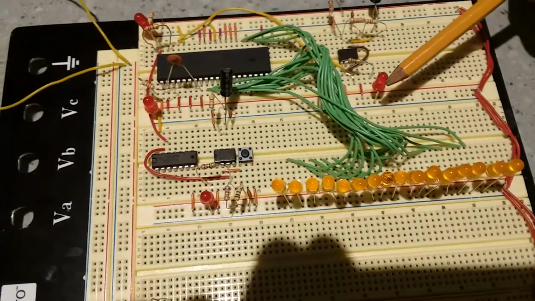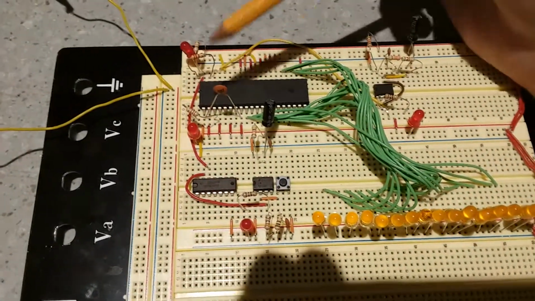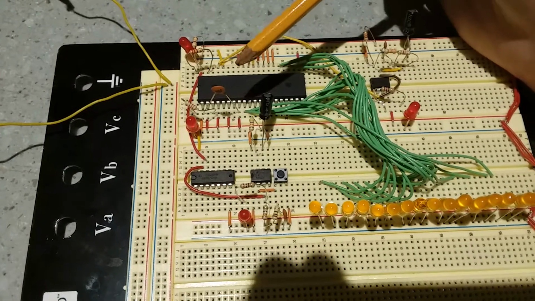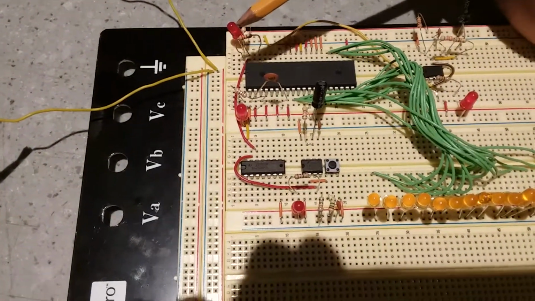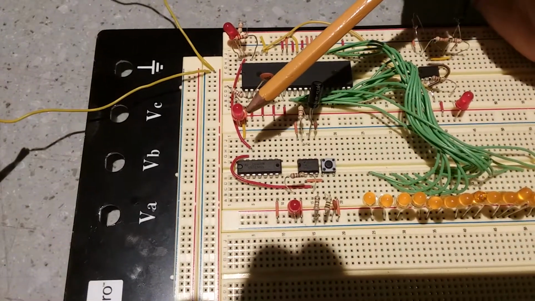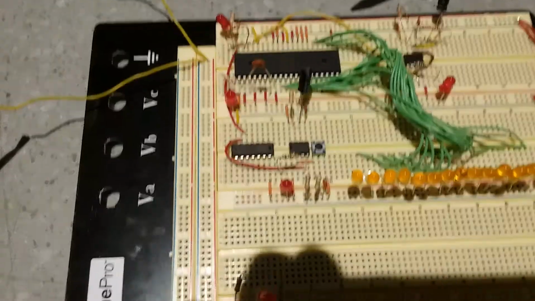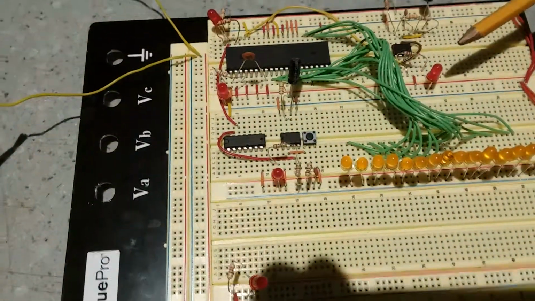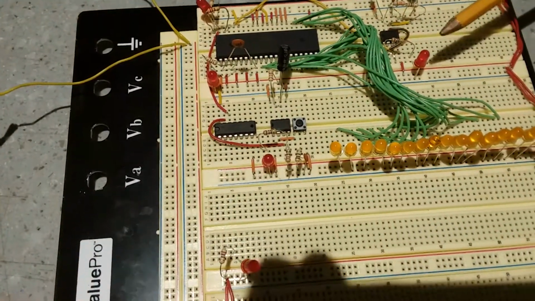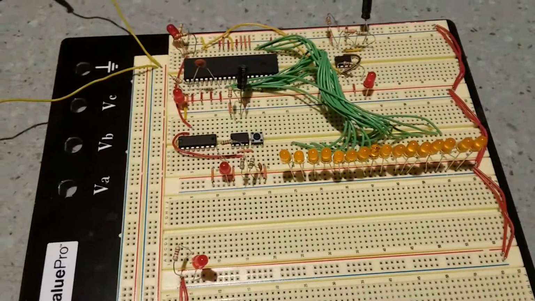So for example, this is showing that my oscillator is working, and then the oscillator is hooked up to the phase 2 clock on the 6502, and this LED is hooked up to the phase 2 output, and this LED is hooked up to the phase 1 output. So we should see them alternate between them. And I also have an LED indicating that my reset circuit is working. Now let's go ahead and turn this on and see what it does.